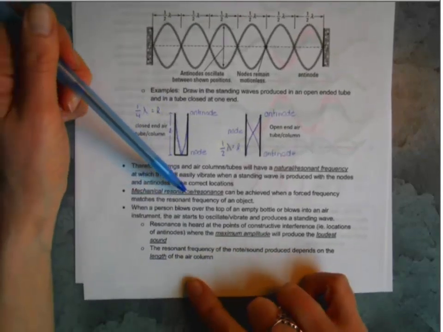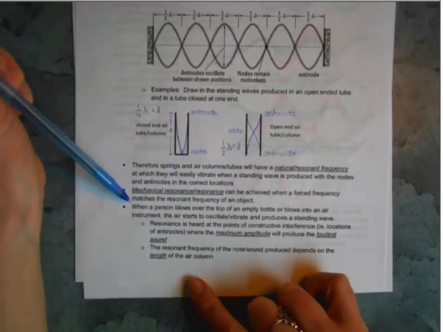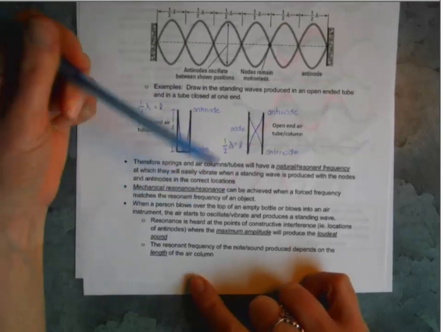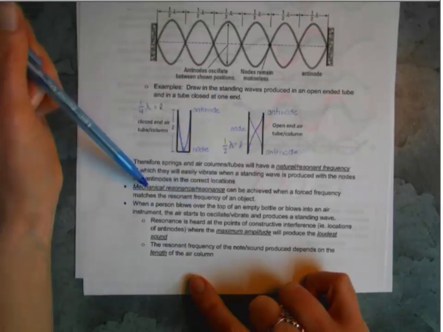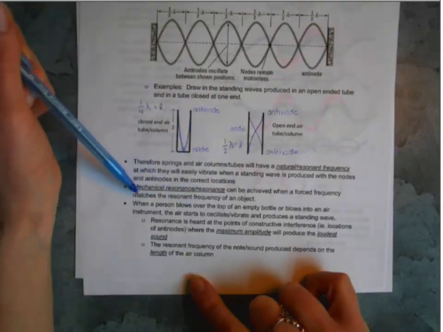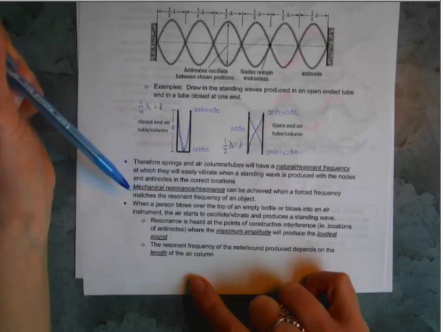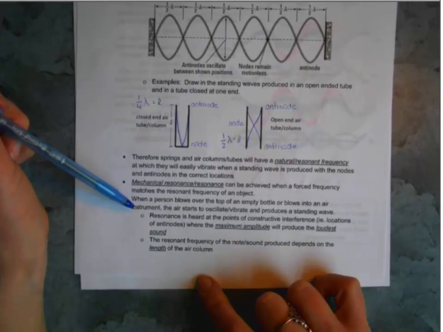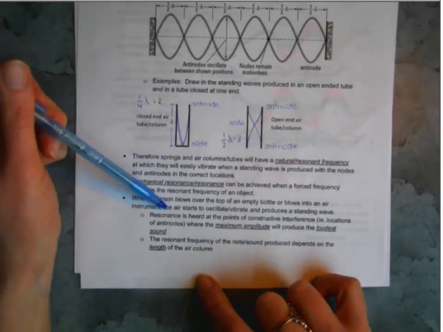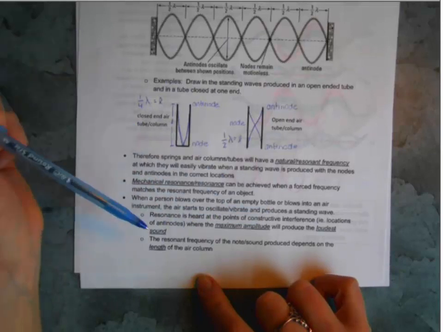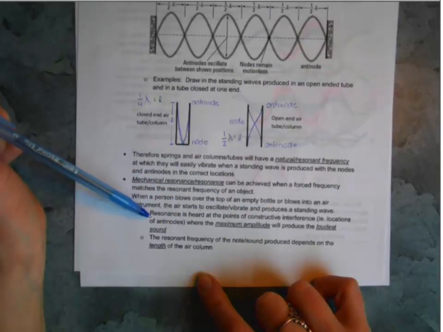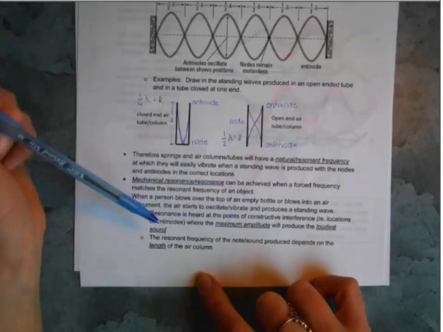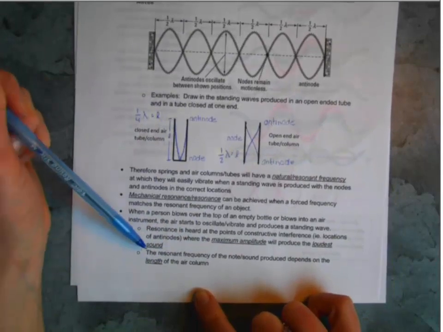So mechanical resonance can be achieved when a forced frequency matches the resonant frequency of an object. If you remember, we talked about mechanical resonance, where the forcing frequency increases the amplitude. So when a person blows over the top of an empty bottle or into an air instrument, the air starts to oscillate and produces a standing wave. And you're going to be able to hear the points of constructive interference, basically the antinode locations where the maximum amplitude produces the loudest sound.